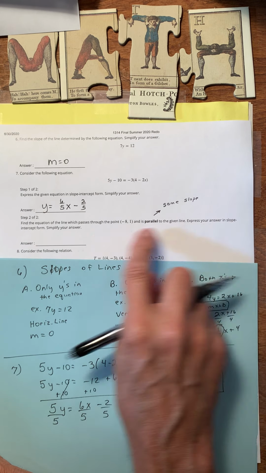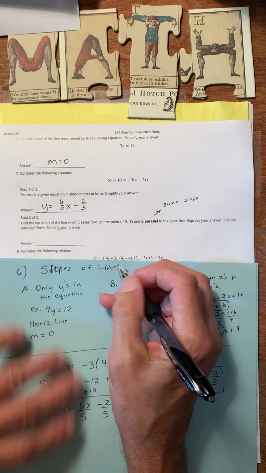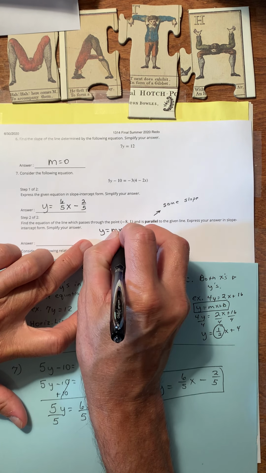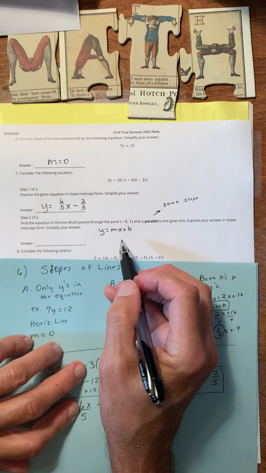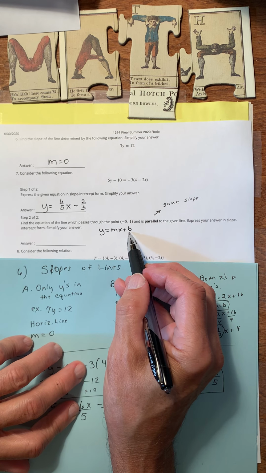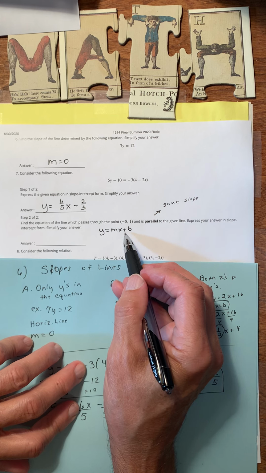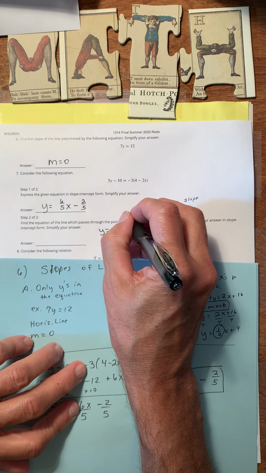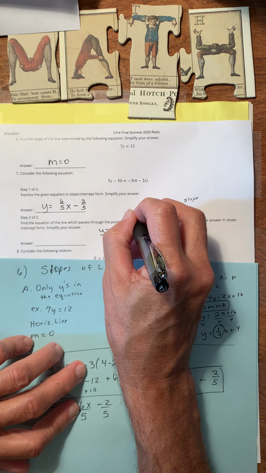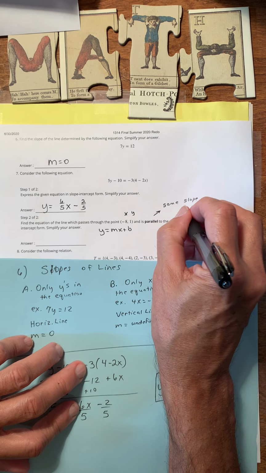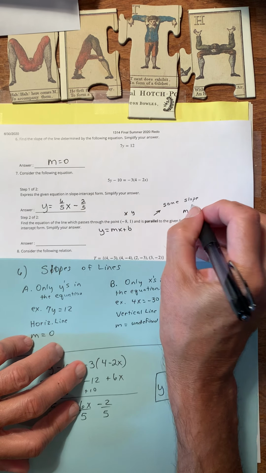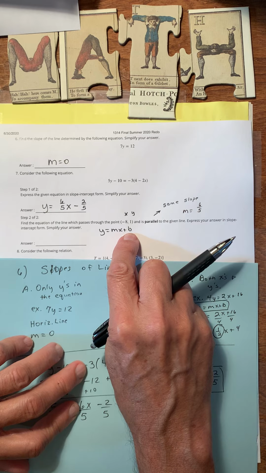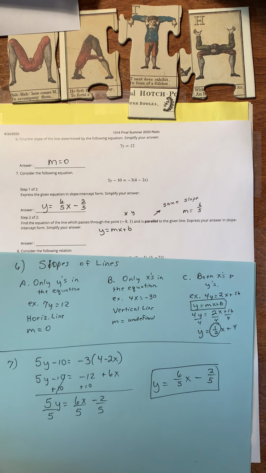I'm going to express my answer in slope-intercept form. Remember, y equals mx plus b has 4 variables, and I have something to fill 3 of those variables. I have an x, I have a y, and I have a slope. Slope is 6/5. So I'm going to fill those 3 things in and find out what b has to be.